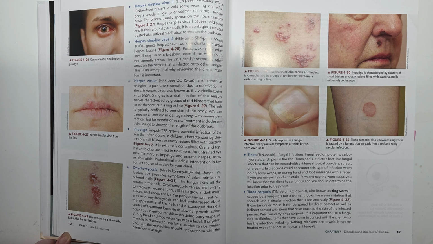Herpes zoster, also known as shingles, a painful skin condition due to reactivation of the chickenpox virus, also known as the varicella zoster virus, VZV. Shingles is a viral infection of the sensory nerves characterized by groups of red blisters that form a rash that occurs in a ring or line, figure 4-29.